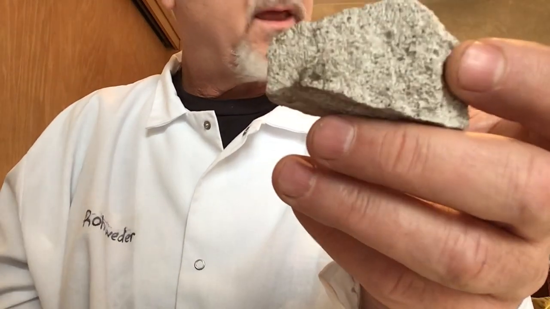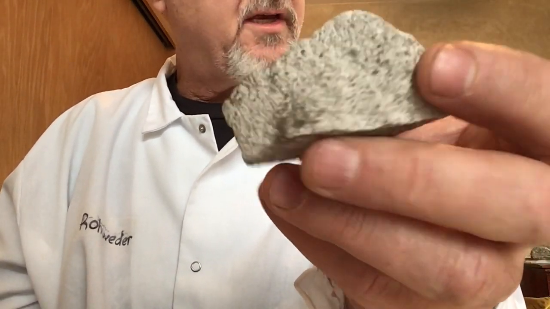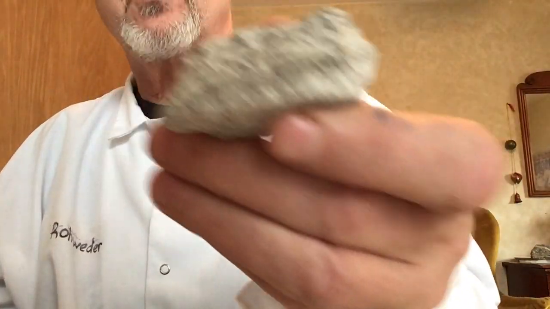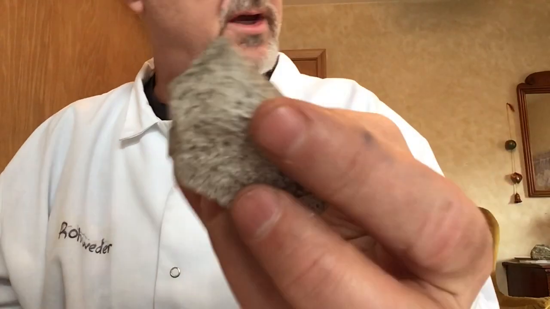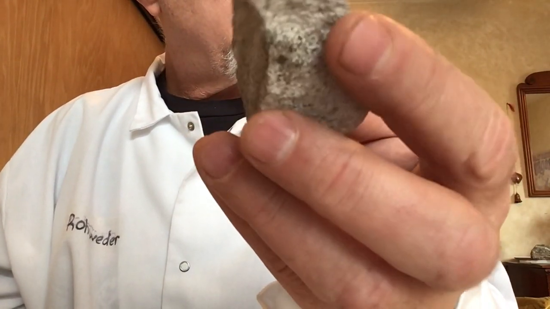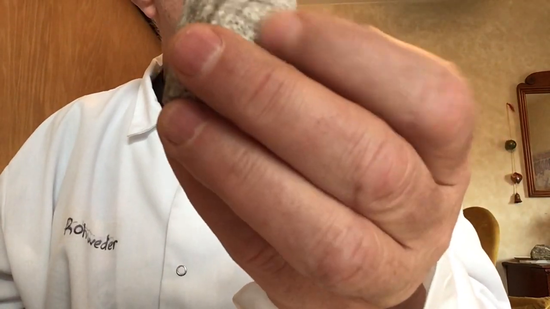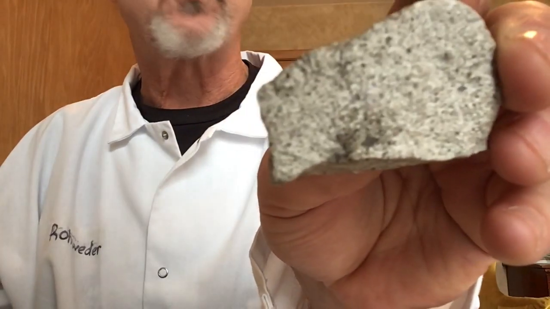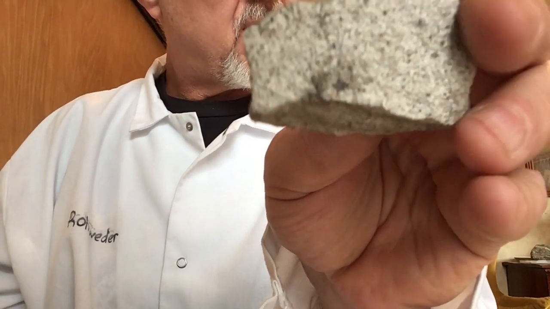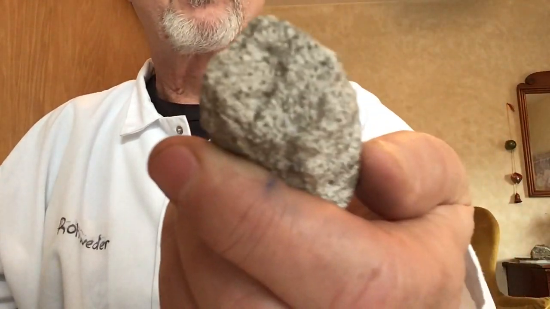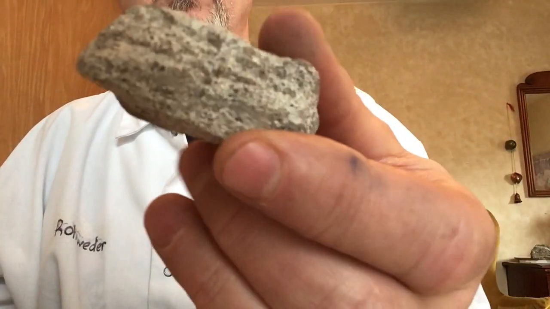It is definitely not glassy, so we're going to say that. I don't see any thin layers. It looks like just one chunky rock to me. Does it have small holes? No, it doesn't have small holes in it. It looks like it's all solid color, so no small holes. They don't look like they're cemented together.